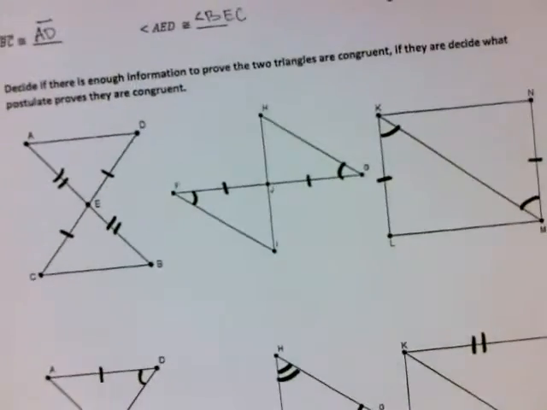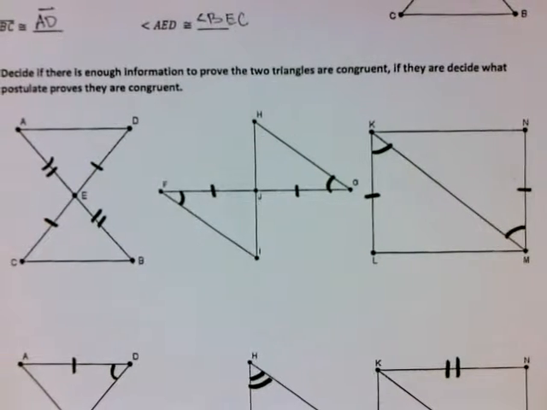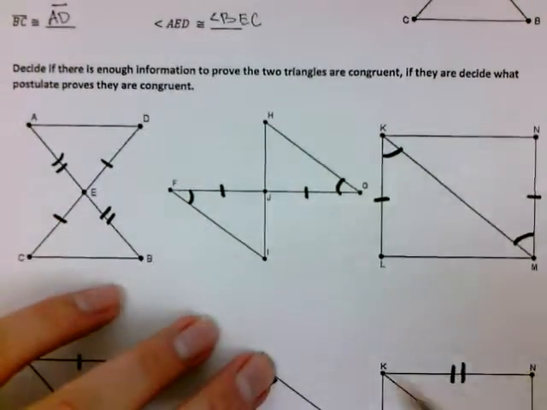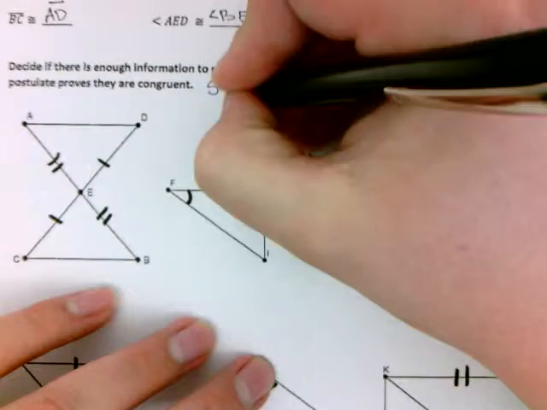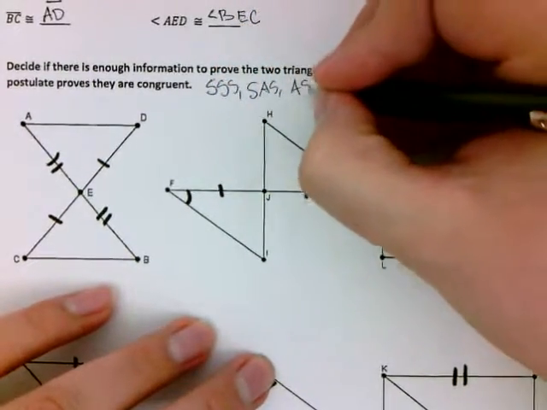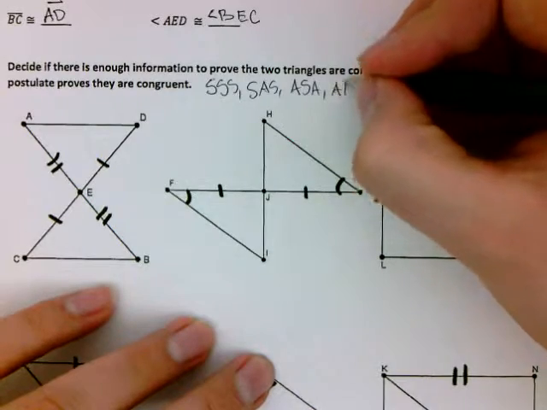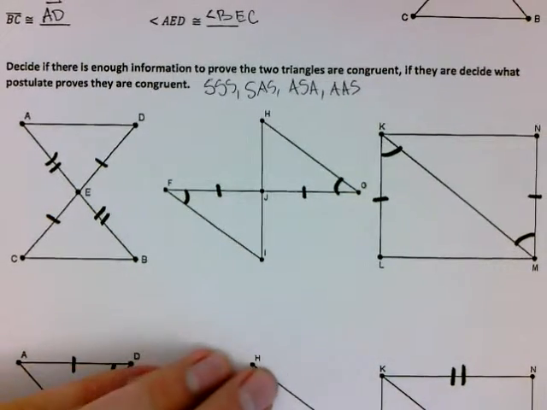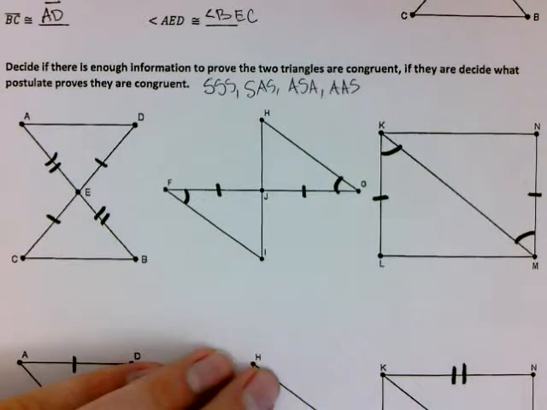Now this bottom part, they're trying to ask what postulate makes these two triangles congruent, if there's enough information to even show that they're congruent. So remember, our postulates are side, side, side; side, angle, side; angle, side, angle; and angle, angle, side, right? Because we have those, we can use them to tell us whether or not two triangles are congruent.